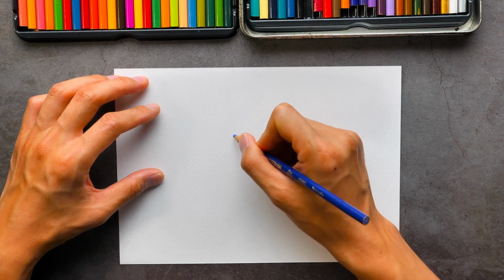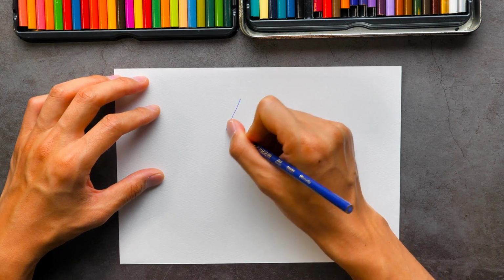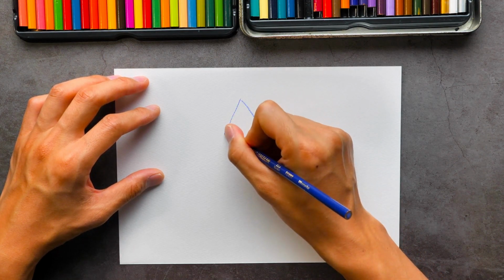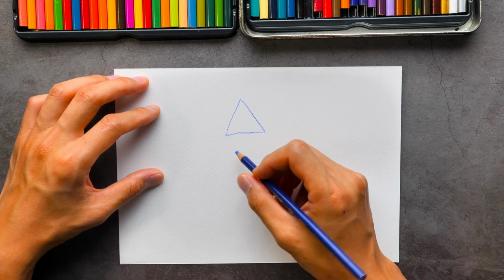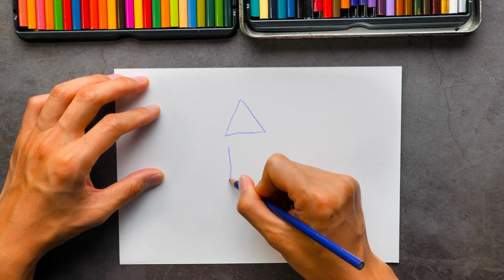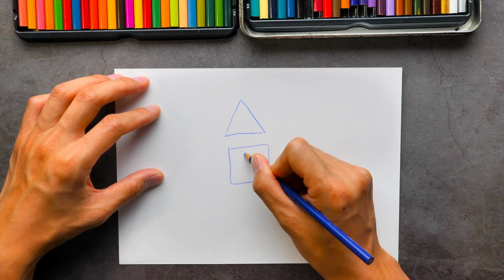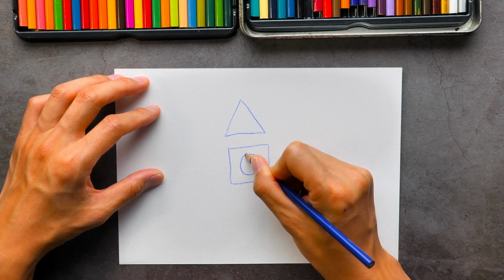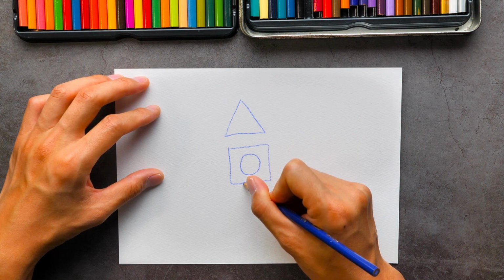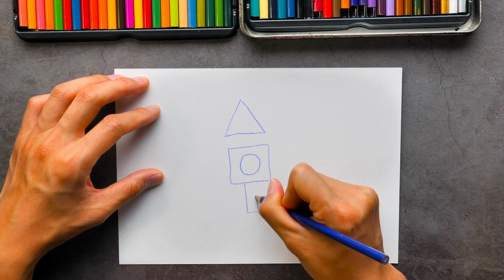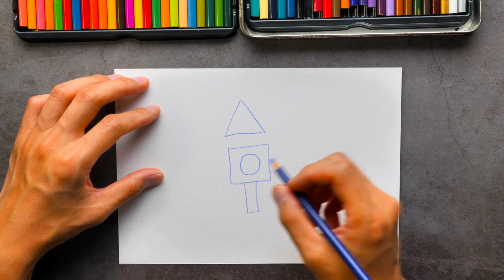I'm gonna start with a triangle. Guess what I'm gonna draw? I'm gonna use a square. A circle. And a rectangle. So I have these four shapes.